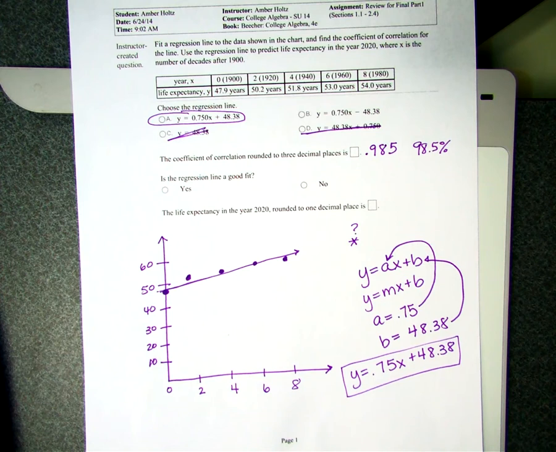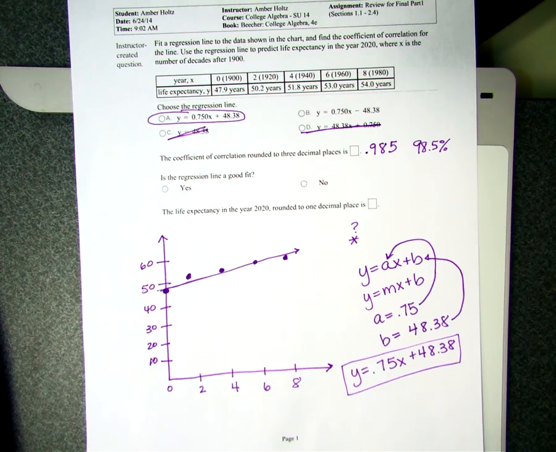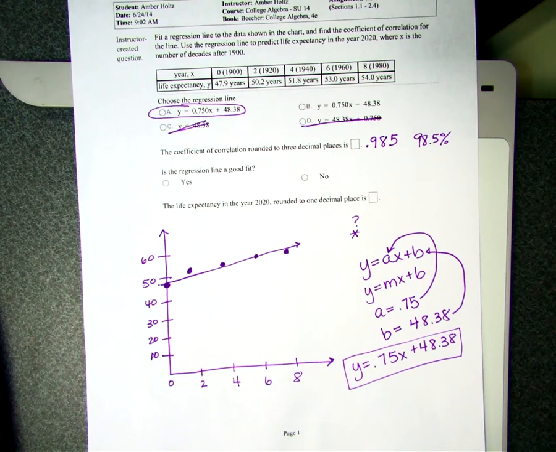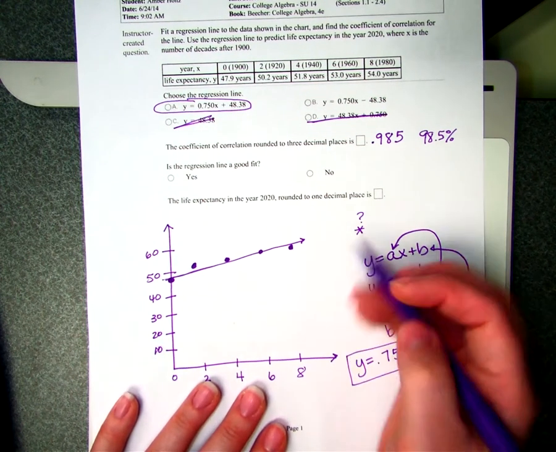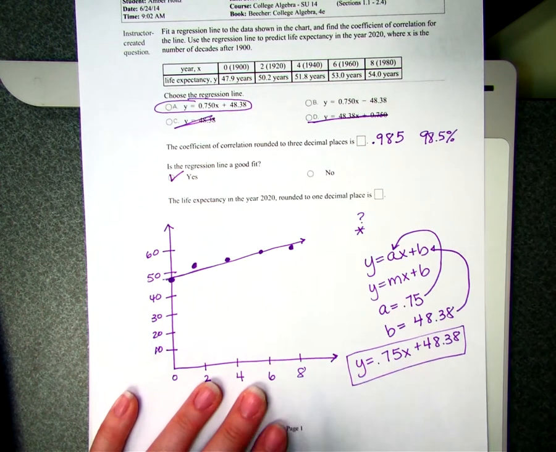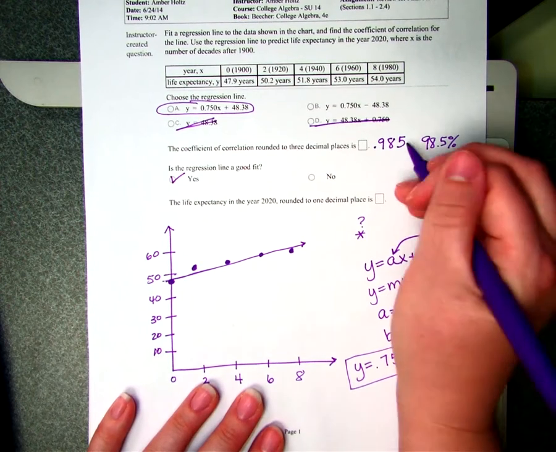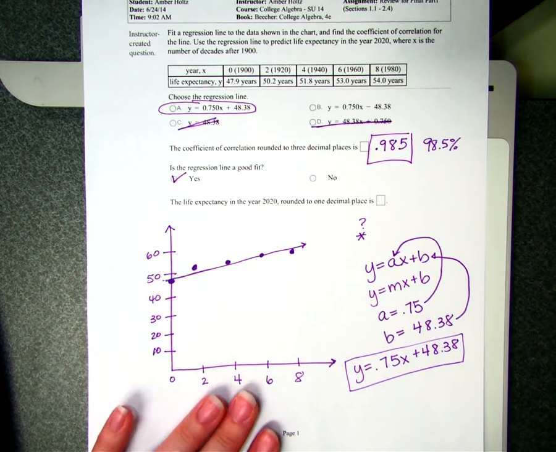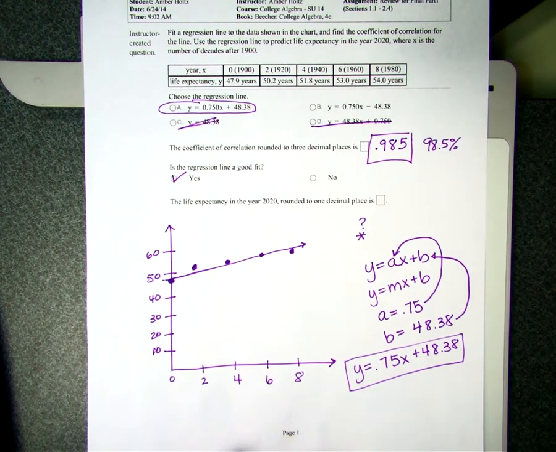98.5%. 100% accurate would be ideal, but this says it's 98.5% accurate. So we have a little bit of error, but not too much. The closer we are to a value of 1, the better fit our line is. So is the regression line a good fit? Absolutely. It predicts our value 98.5% of the time.